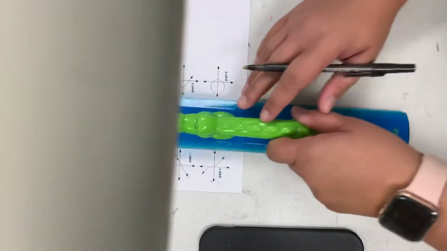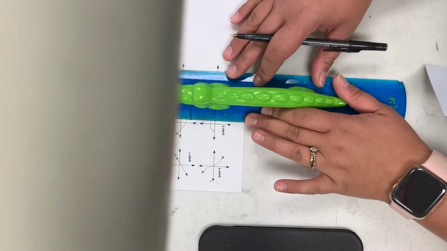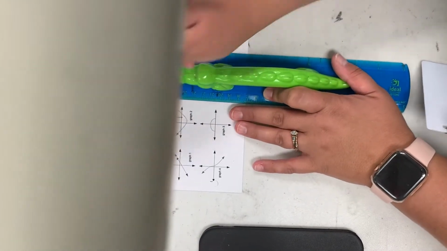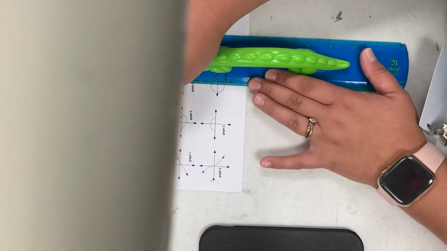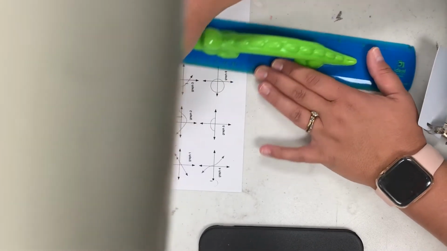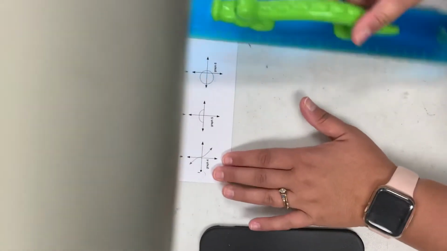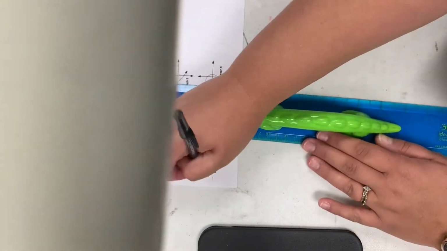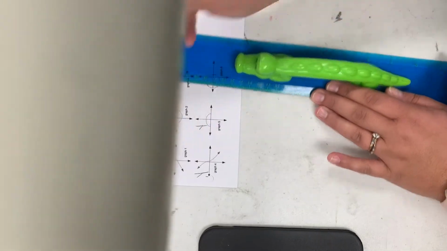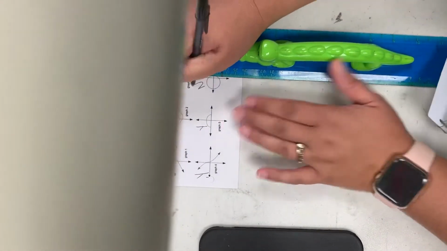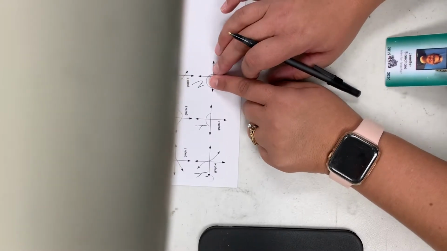Okay, so let's do the second one. What about this one? Yes, it is a curve, so we know that one is. What about this one that's sideways? No. Look at the two spots it hits, here and here, so no. What about this one? Yes. And what about this one? Yes. And then what about this one? No. The circle, the closed figures are always your best example of not a function.